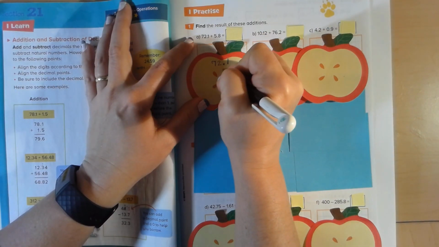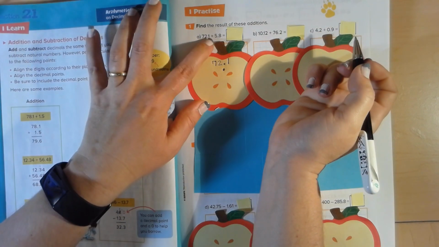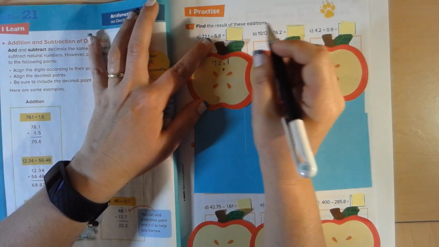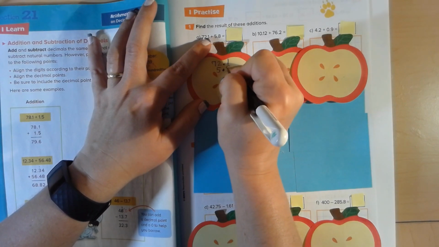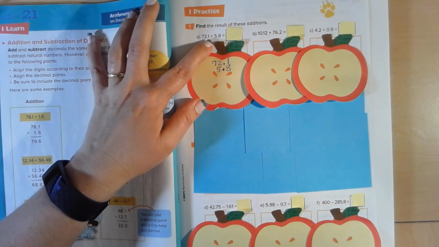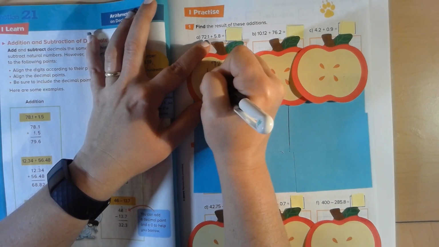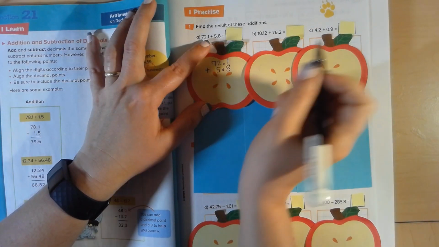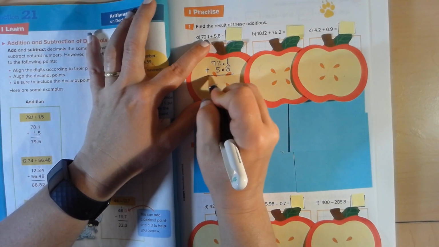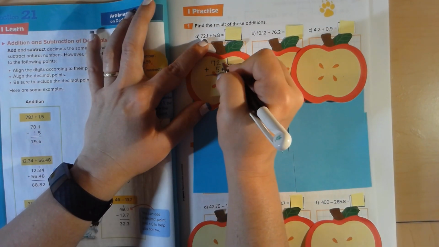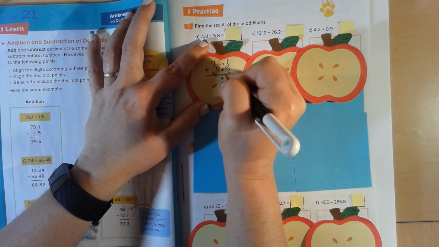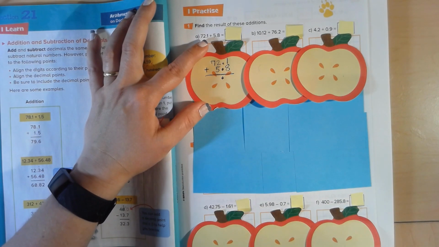Then I like to put the decimal point. We have 5 and 8 tenths. So I'm going to put 5 and 8 tenths. I need to add, so I'm going to put my plus symbol, and I'm going to draw my line. Now remember, I like to just bring down my decimal point. It helps me to line everything up.